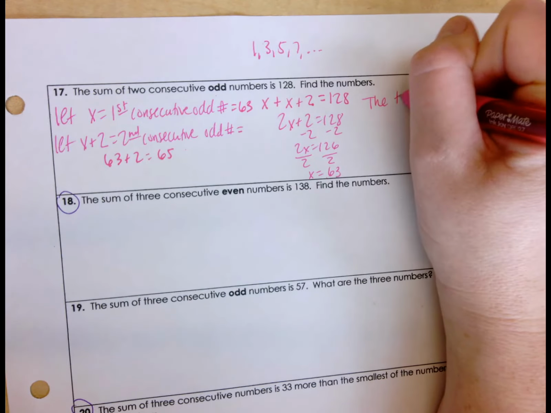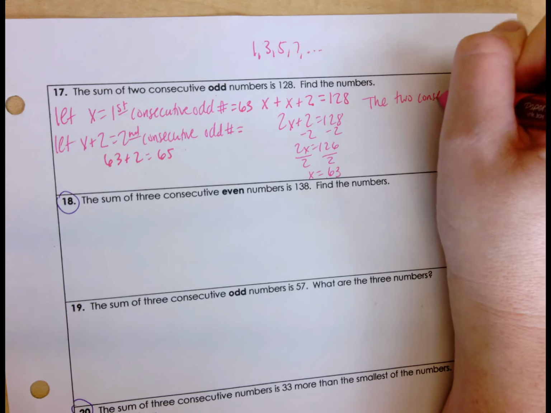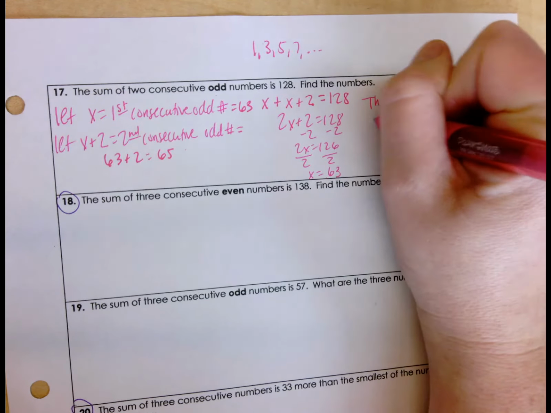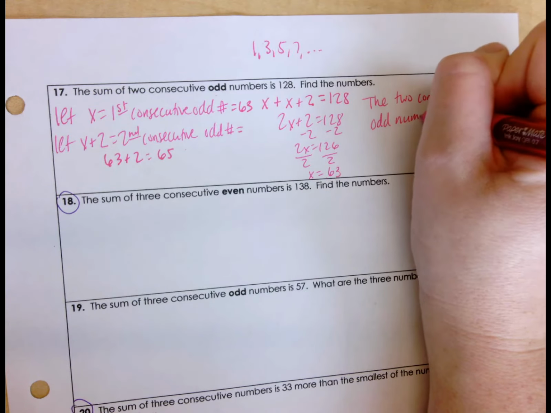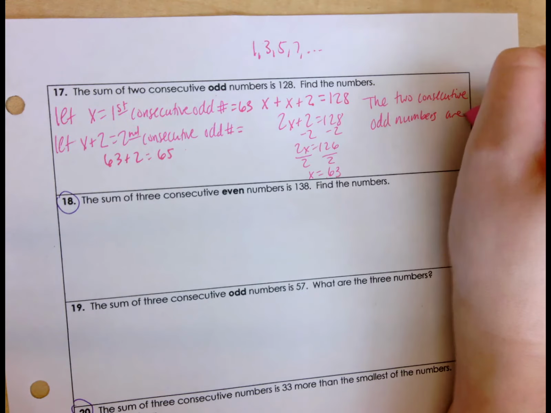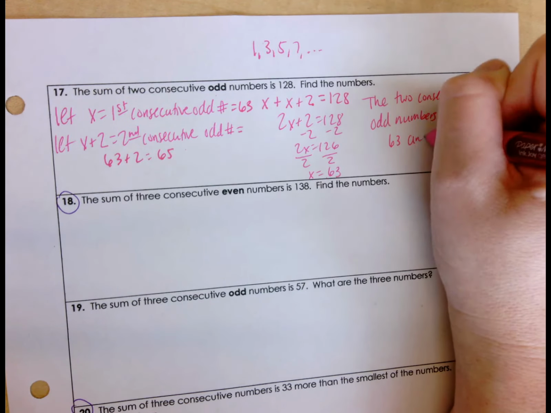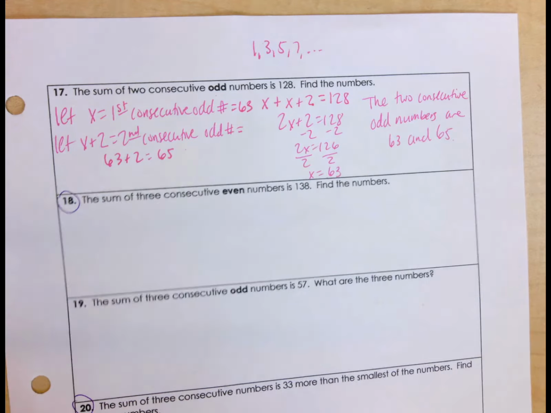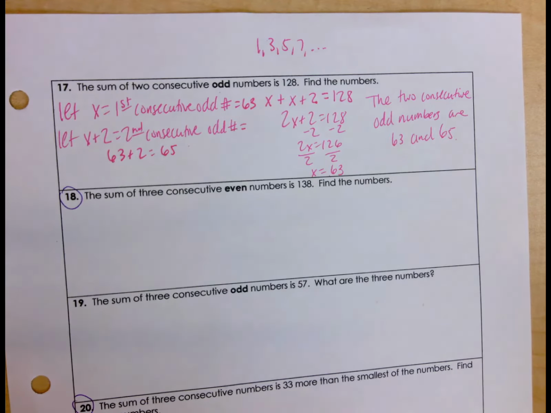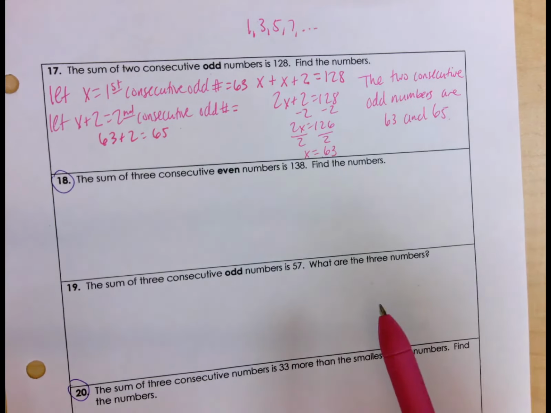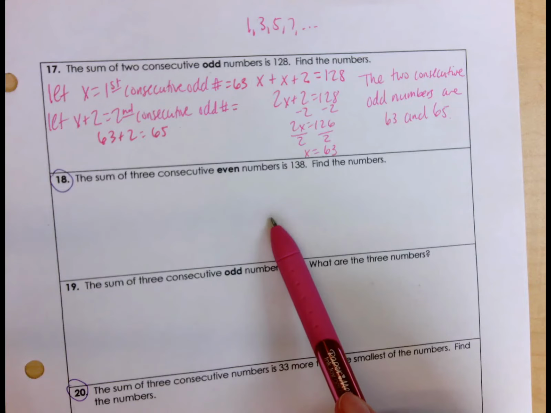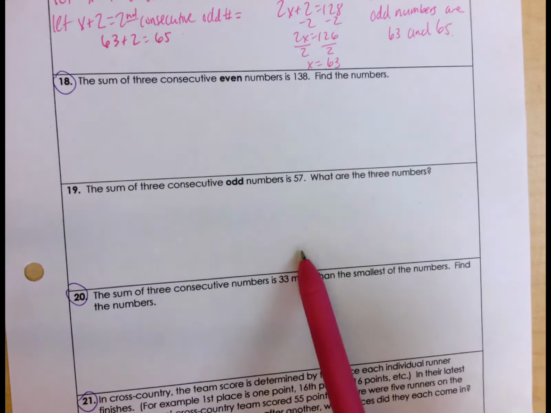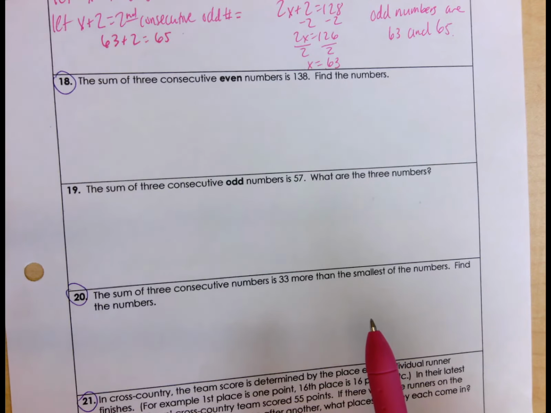The 2 consecutive odd numbers are 63 and 65. You're going to continue that pattern just like that to do the even numbers for number 16 and number 18. Now number 19, let's do one more here.